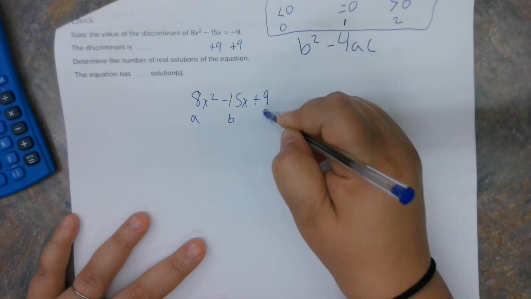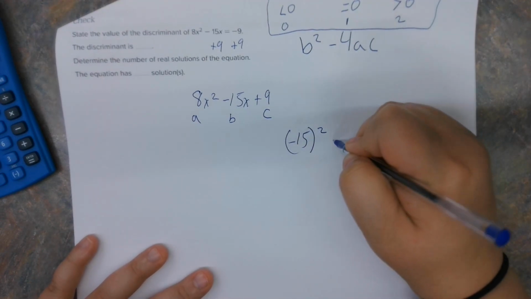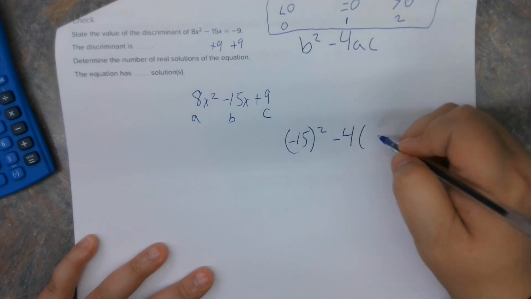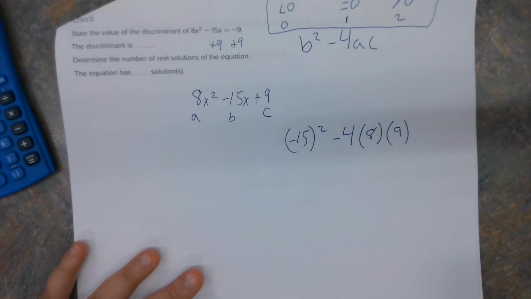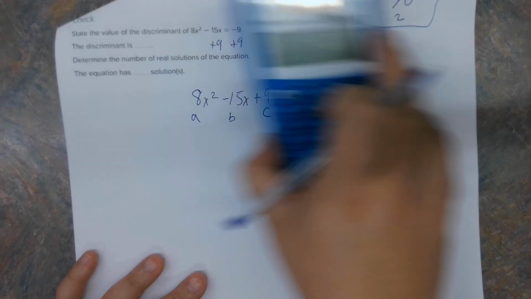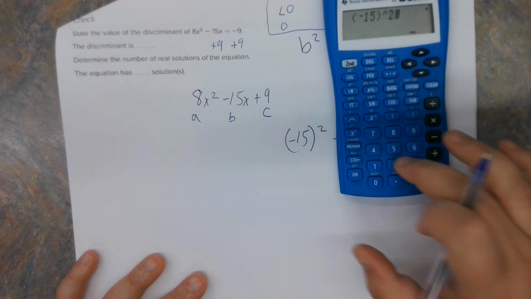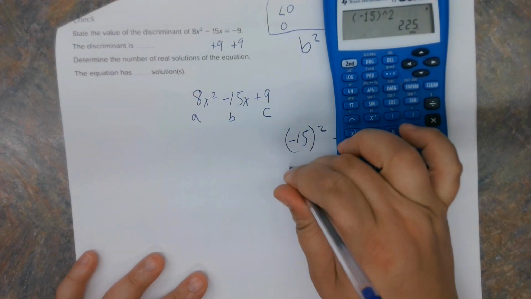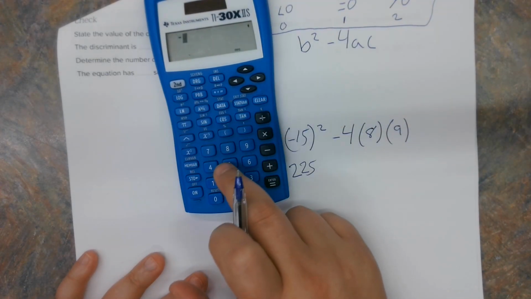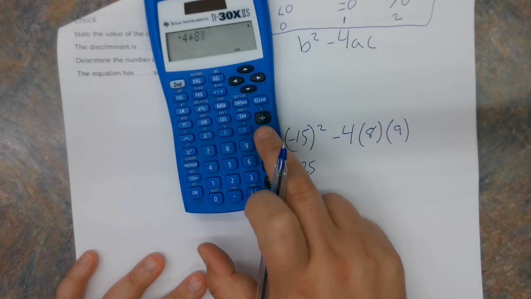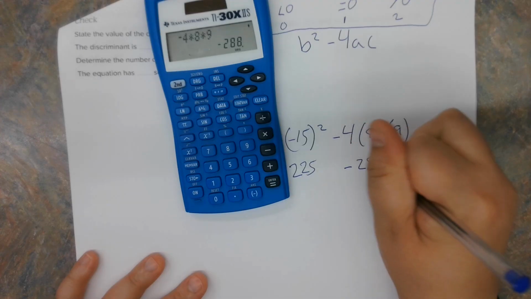A, B, C. I have negative 15 squared minus 4 times 8 times 9. Just plug in the numbers. Negative 15 squared, parenthesis, negative 15, end parenthesis, squared. It's going to be 225. Then the multiplication, negative 4 times 8 times 9, is going to be negative 288.